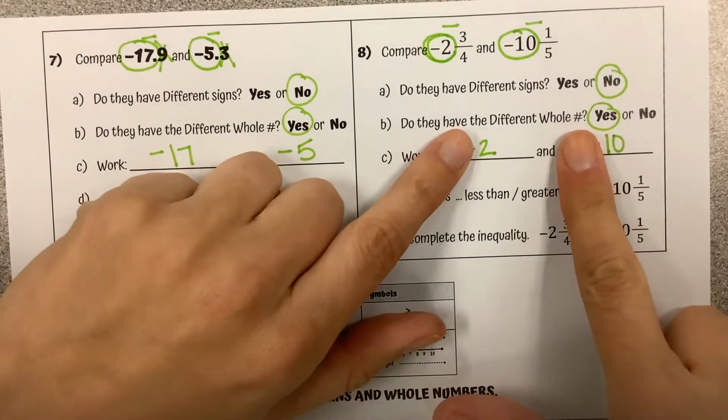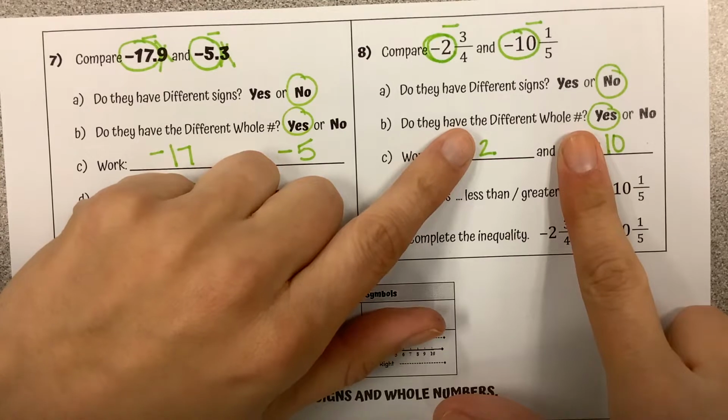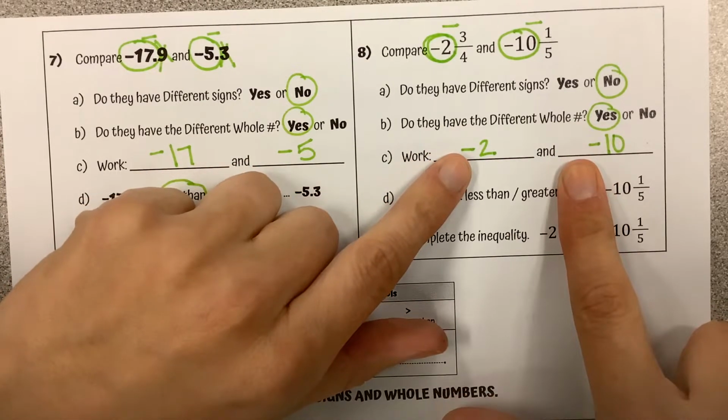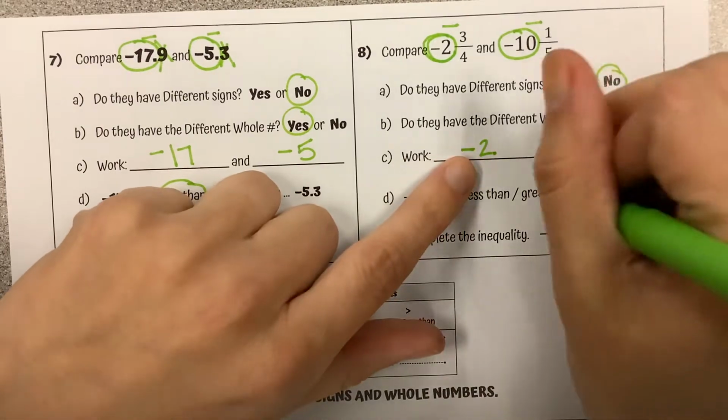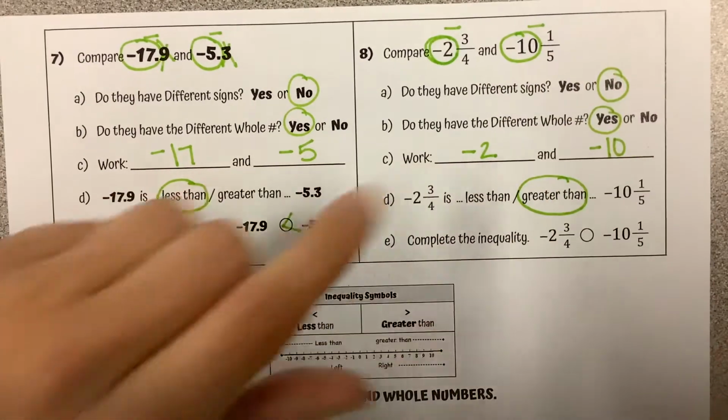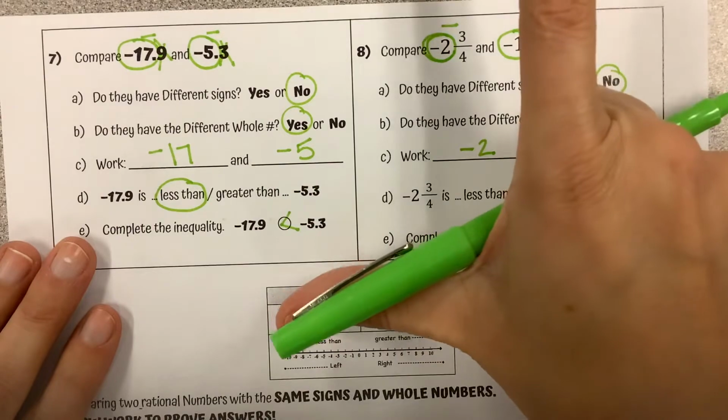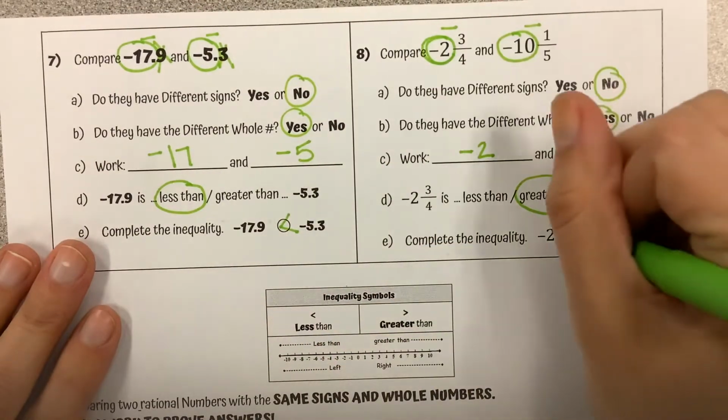If they were positives, 2 is less than 10, right? A 2-year-old is younger than a 10-year-old. $2 is less than $10. But since they're negatives, it's the opposite. Negative 2 is going to be greater than negative 10. Greater than is to the right. Here's our inequality symbol.